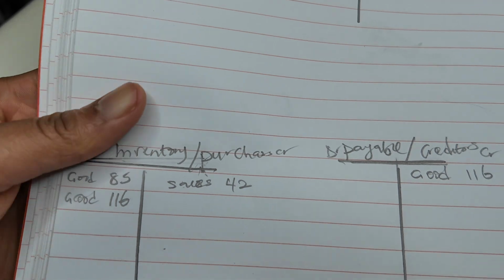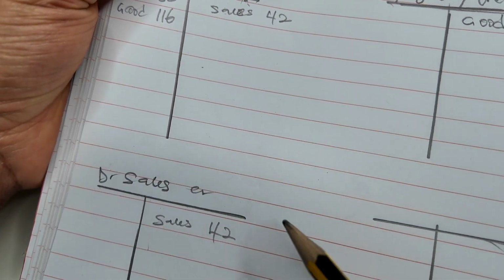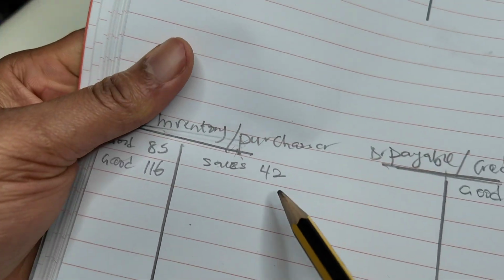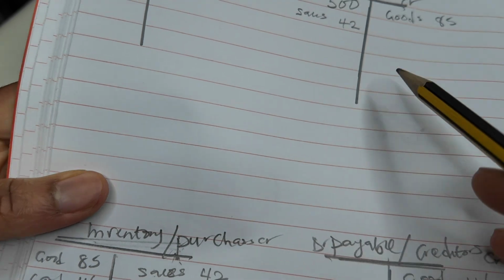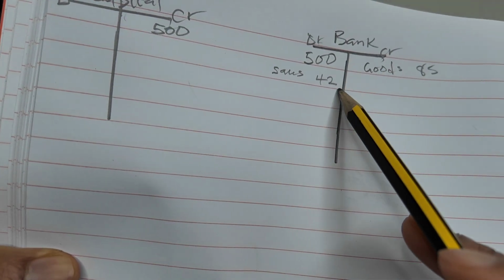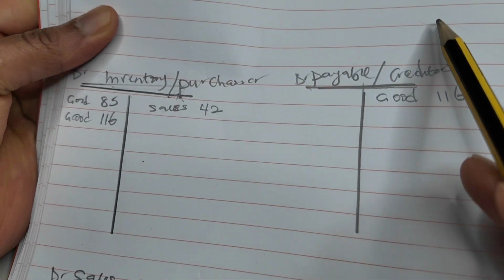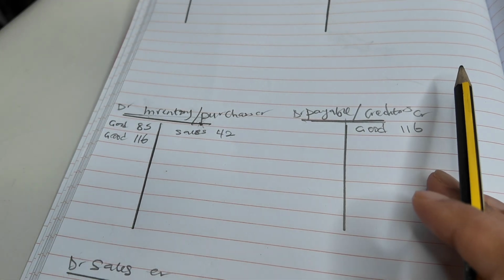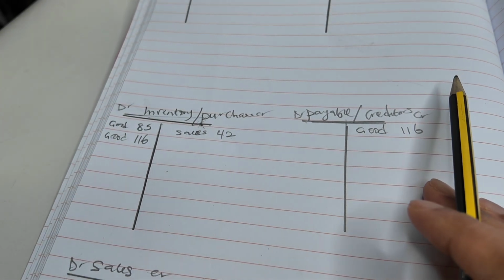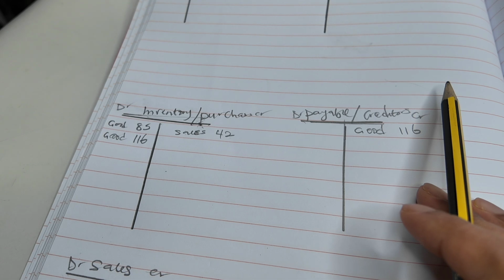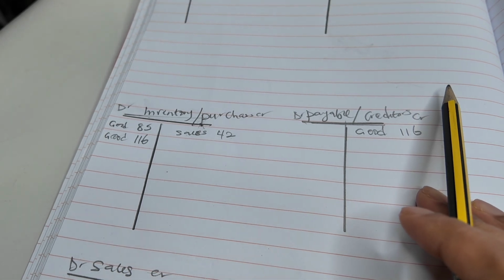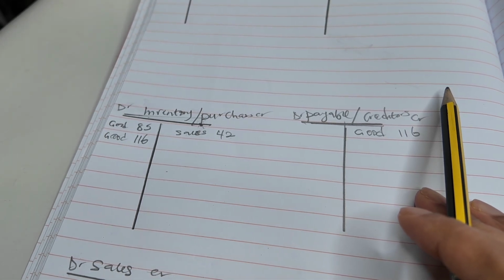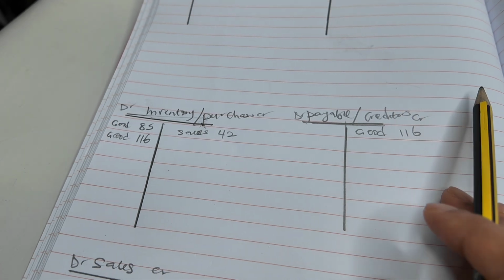You see, this transaction affected 3 accounts. It affected our sales, our inventory, and our bank. Okay, you see, some transactions might actually affect more than 2 accounts, but it can never be lower than 2. So the least is 2. It can affect 3, 4 accounts, but it cannot go below 2.